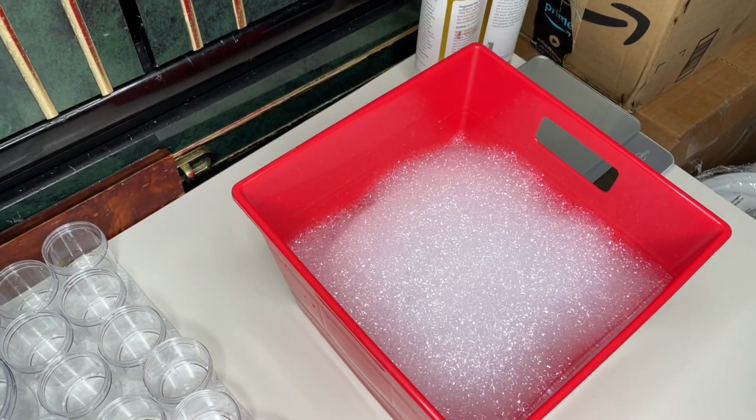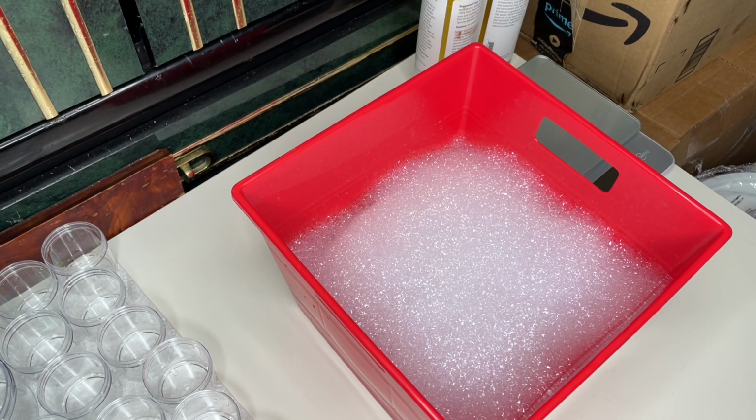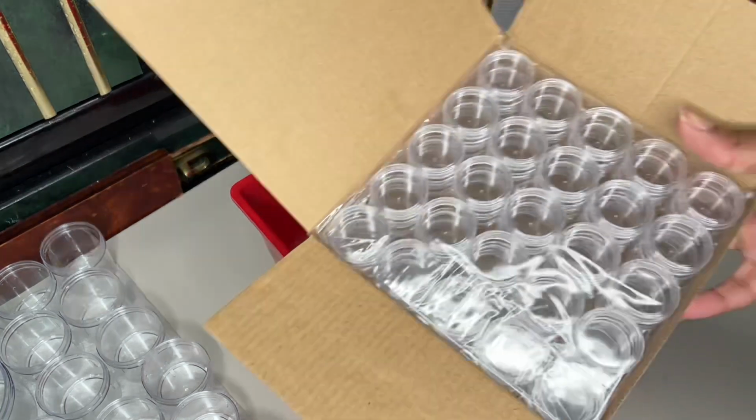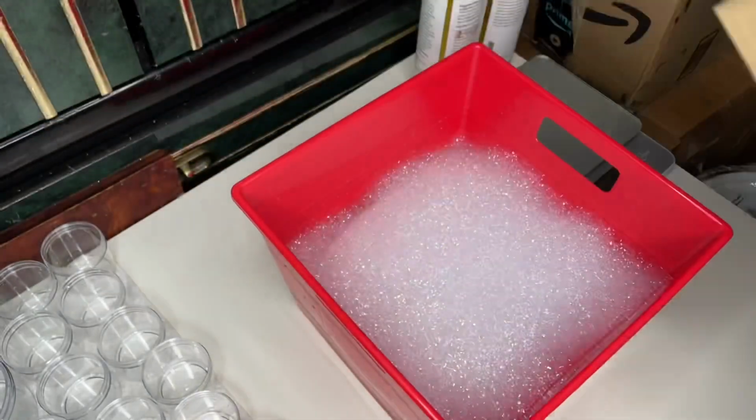Before we start the whole restocking process, of course we have to get these cleaned. So I'm gonna go ahead and set these in my cleaning water and let them soak a little.